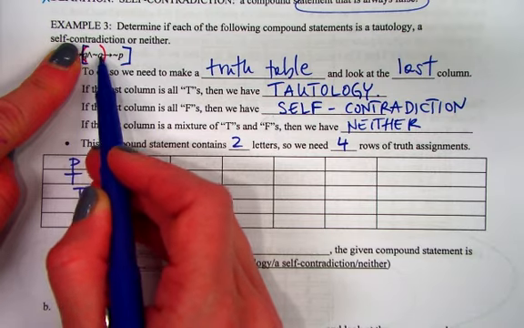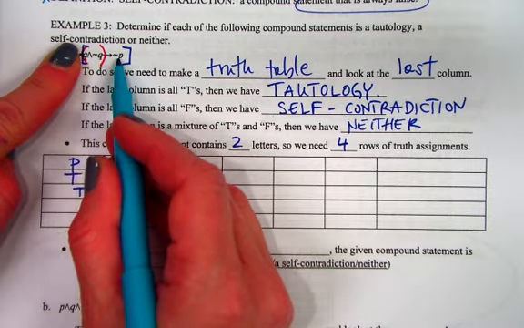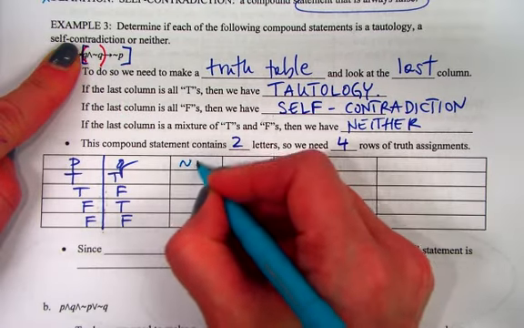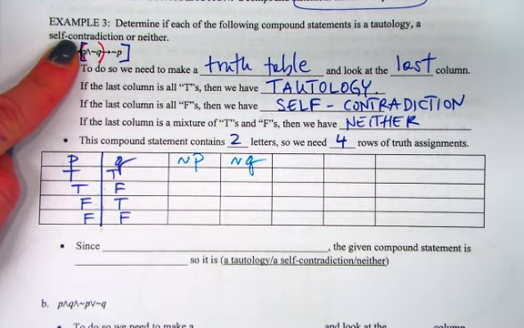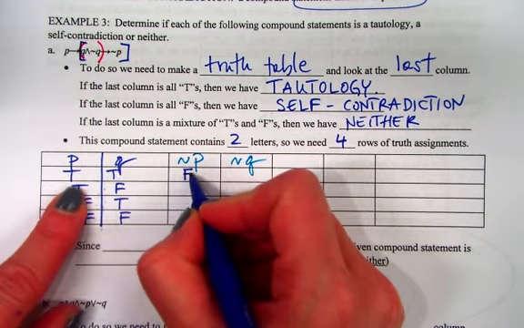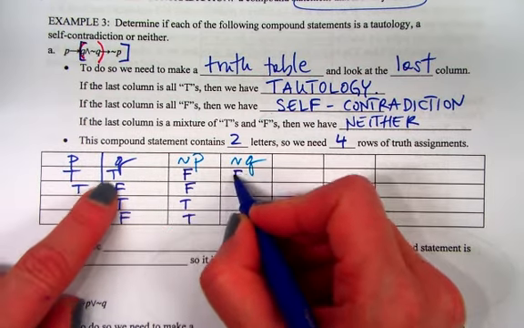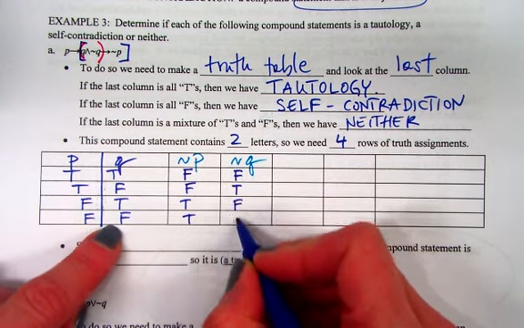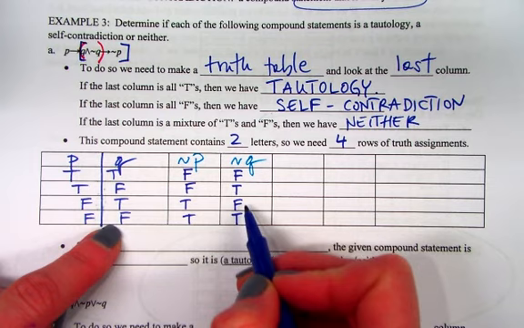So the first piece that I need is not Q. So that's my first, or actually both, not Q and then not P. So it really doesn't matter. But I'm just going to go not P, not Q. Let's have you guys fill that in. All right, let's check. I've got false, false, true, true, false, true, false, true.